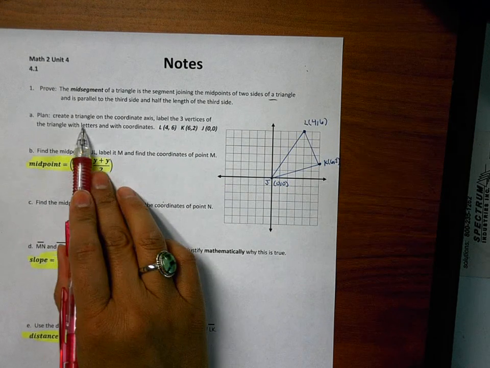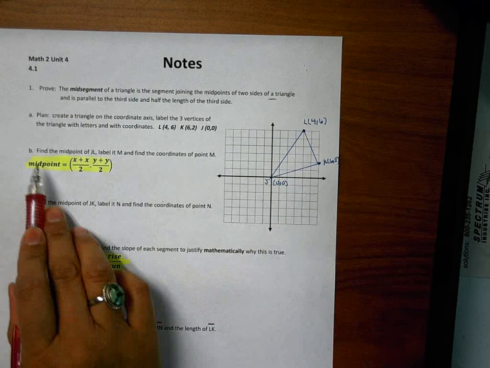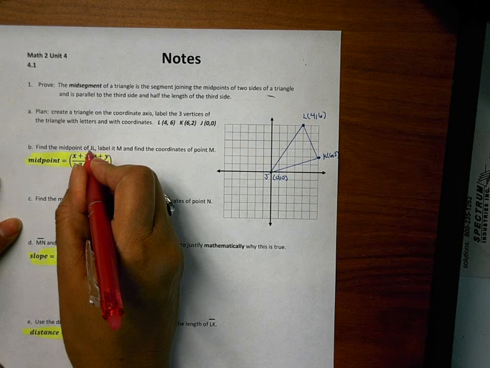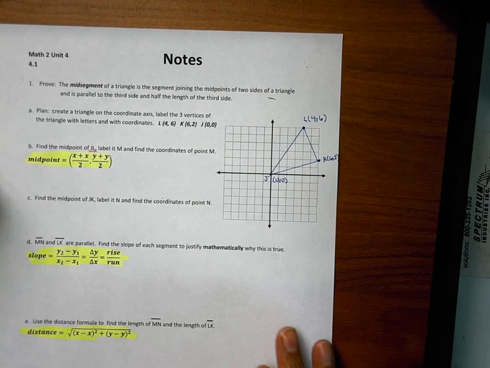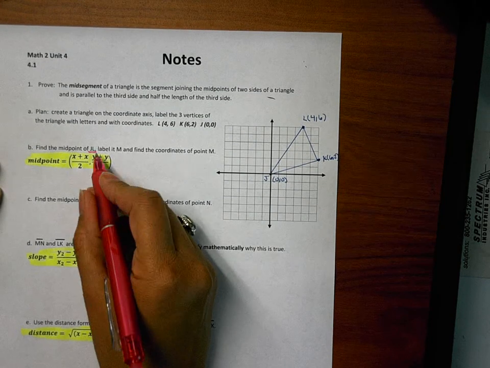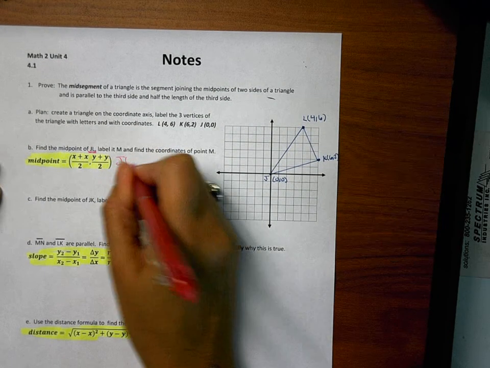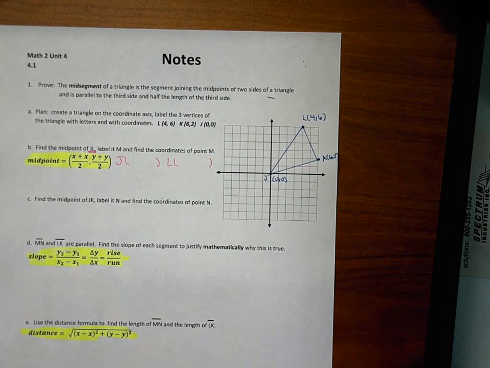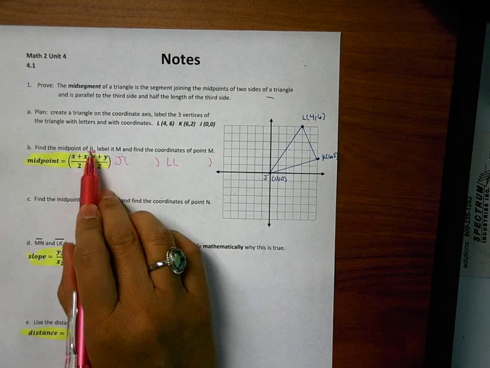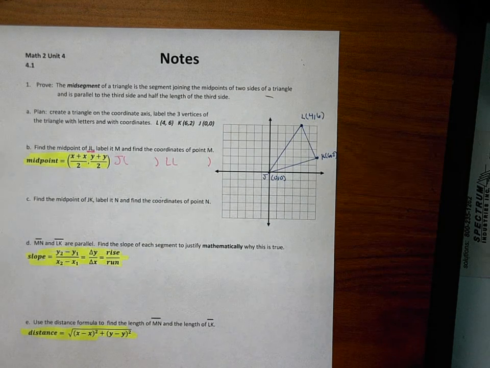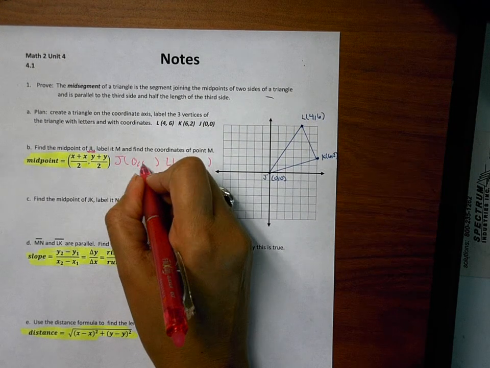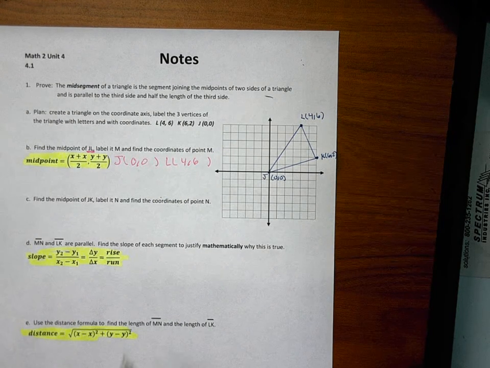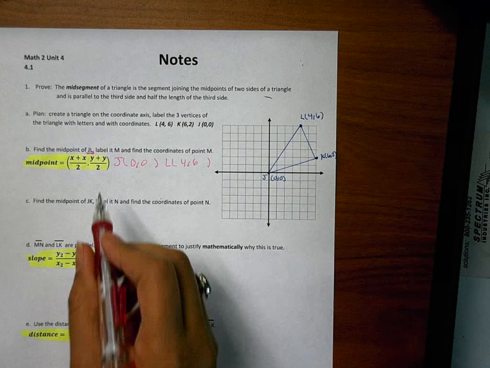Okay, so plan: create a triangle on the coordinate axis, label the three vertices of the triangle with letters and with coordinates. We've done that already. Find the midpoint of JL. So when you're taking the test, you want to be very organized. I'm going to model for you what I want to see. I want you to label, and yes, you do have to label the points you're using. If you mess up, I don't want to have to try to figure out what's where, so you label J and L on every single one, you label the points you're using. J is 0, 0, L is 4, 6.